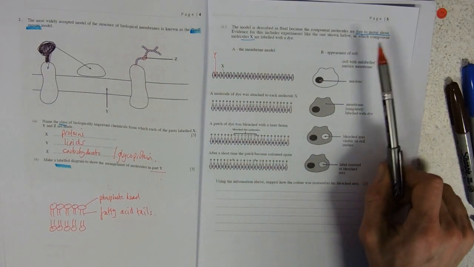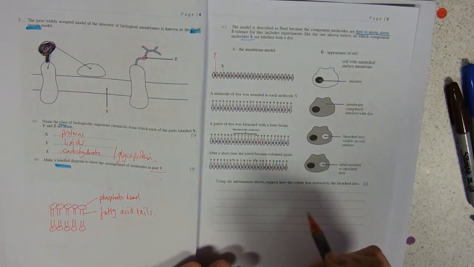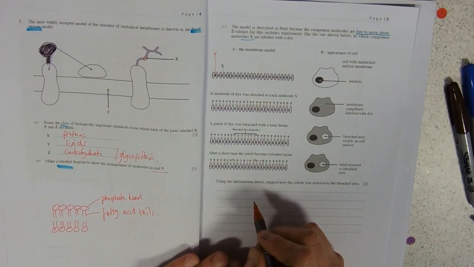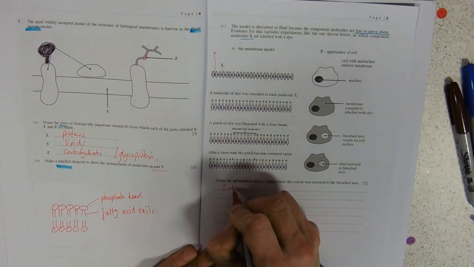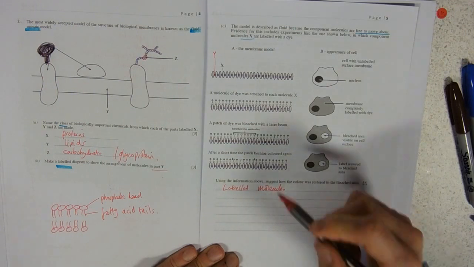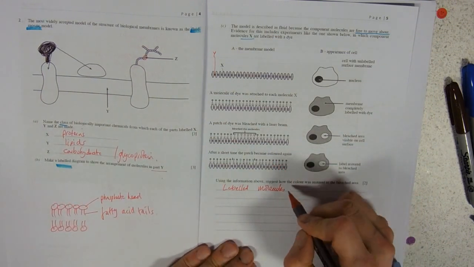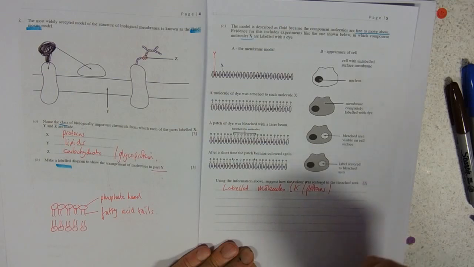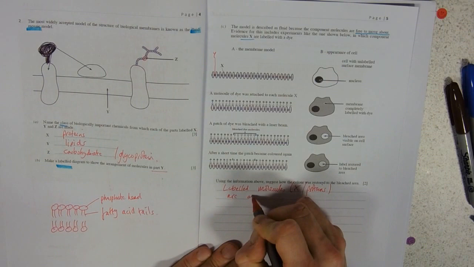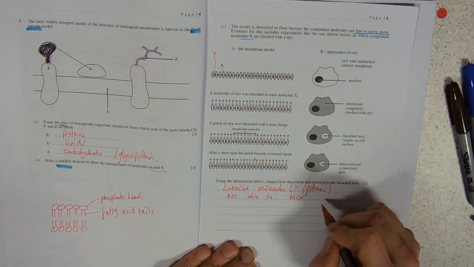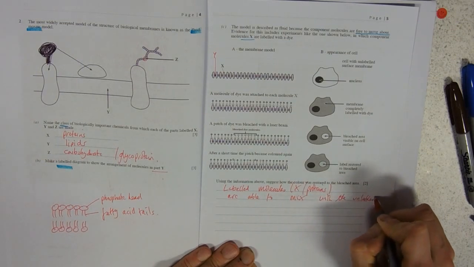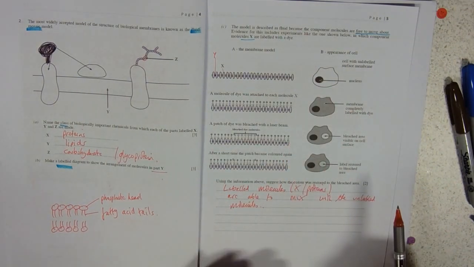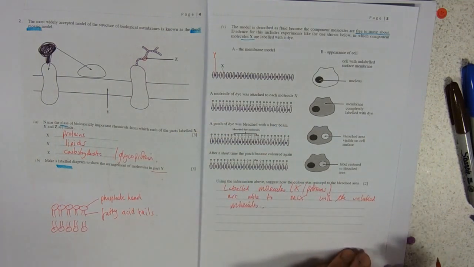The answer is really in the question. So what's actually going on? So we need to say that our labelled proteins are able to move around in this layer because it is fluid, and it's really as simple as that. So our labelled molecules, and you don't have to say proteins because that was asking you what they were previously, but they are proteins. So X are proteins. These are able to mix with the unlabelled molecules. No mark really for saying fluid because it already gives fluid there, but the idea that they can intermingle and move around.